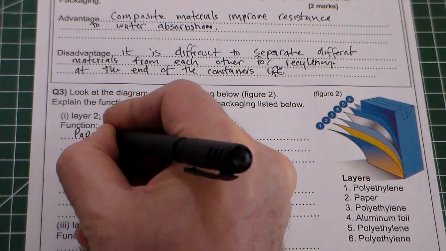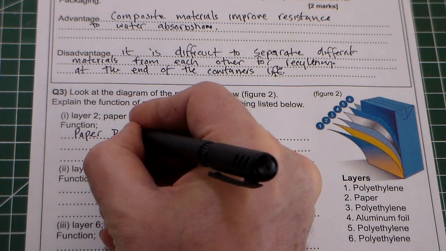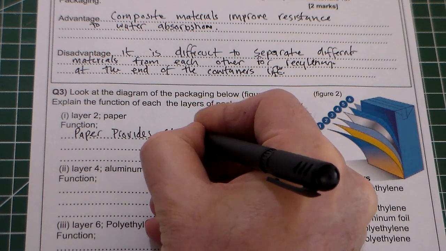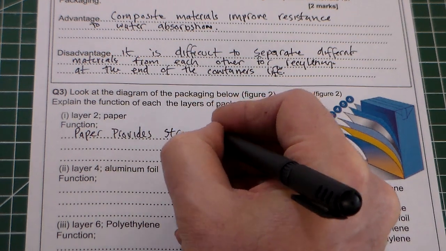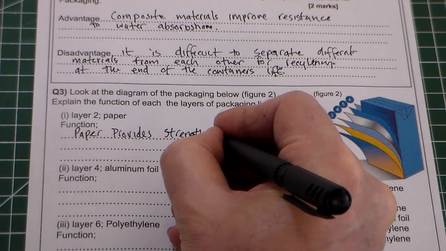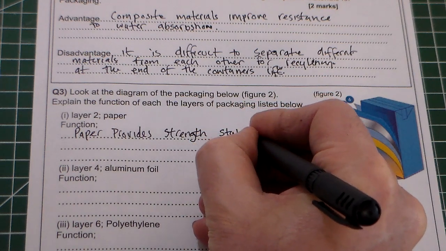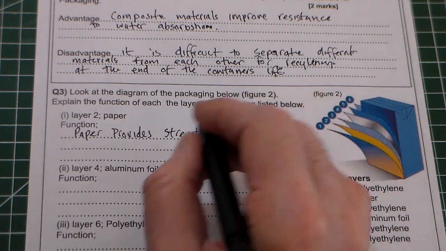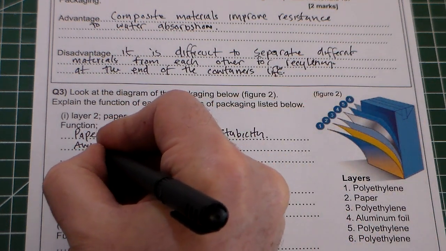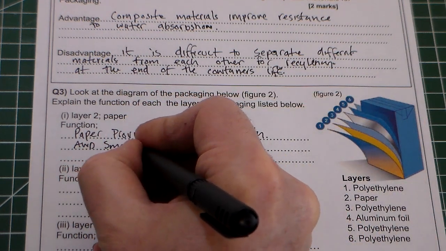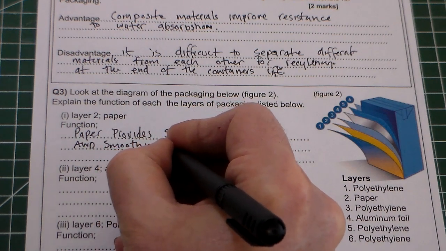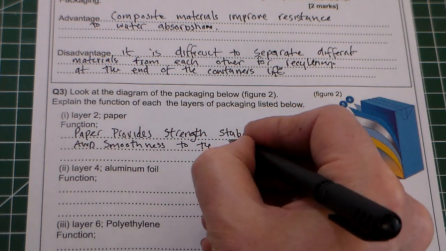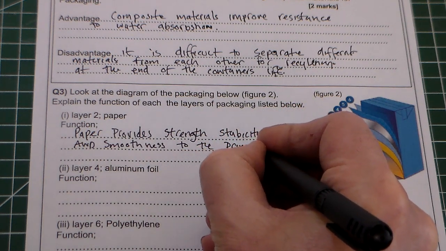So paper provides strength, stability, otherwise it would just be like a plastic bag, and smoothness to the printing surface.